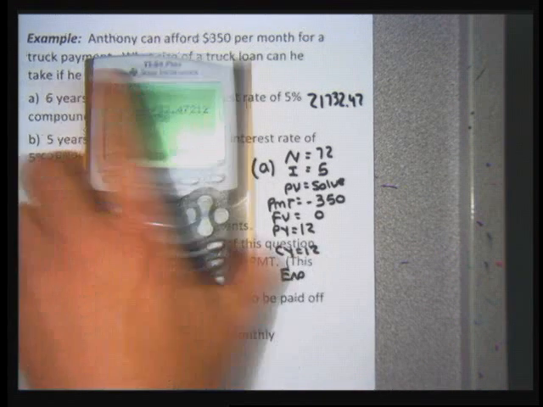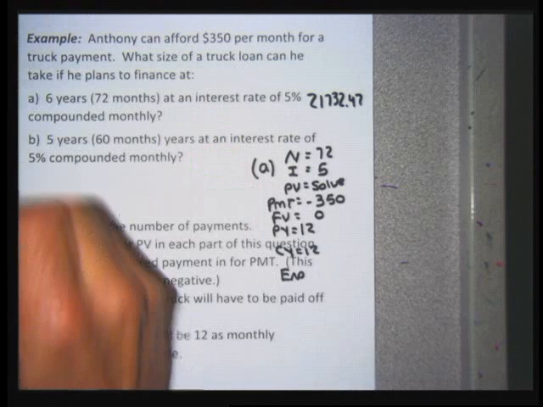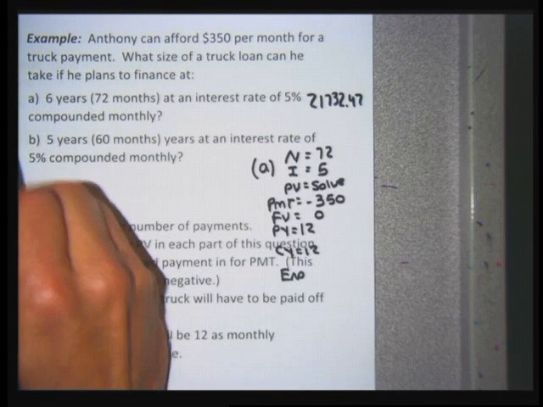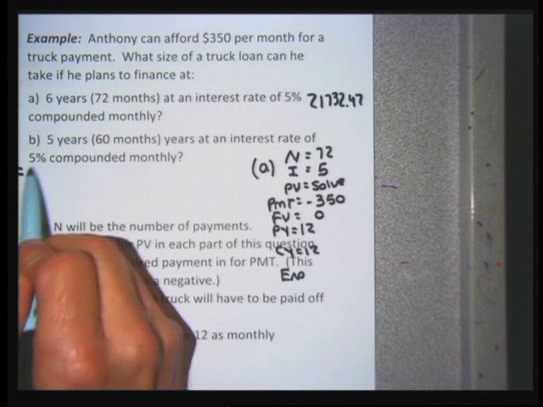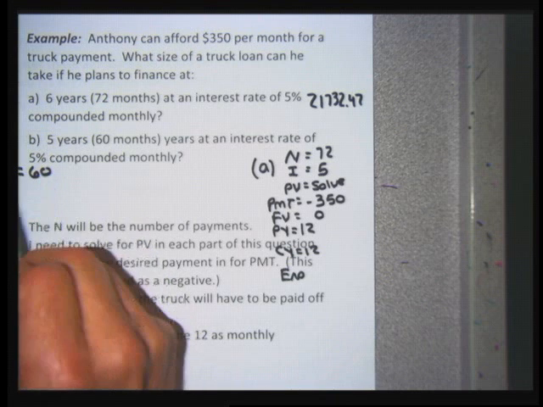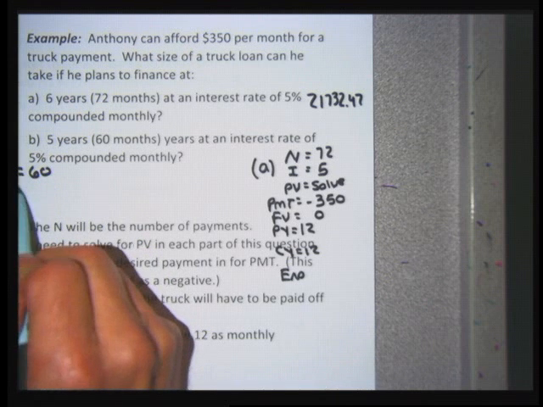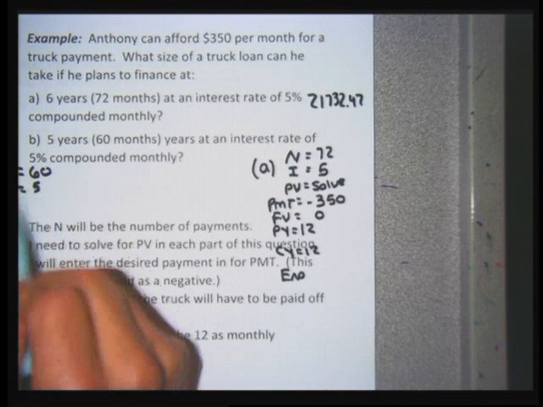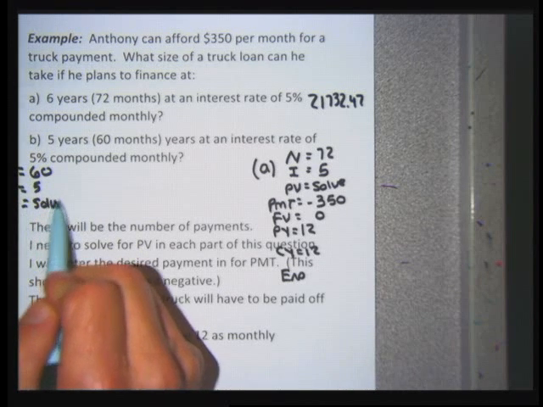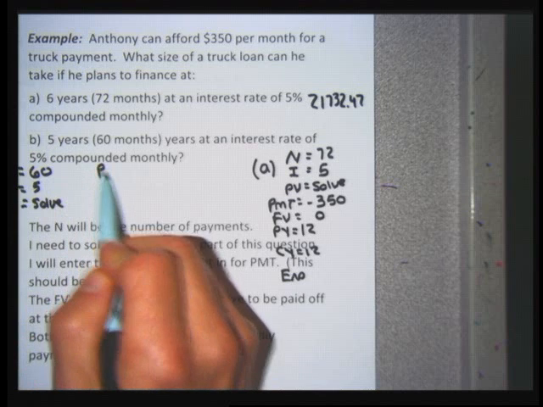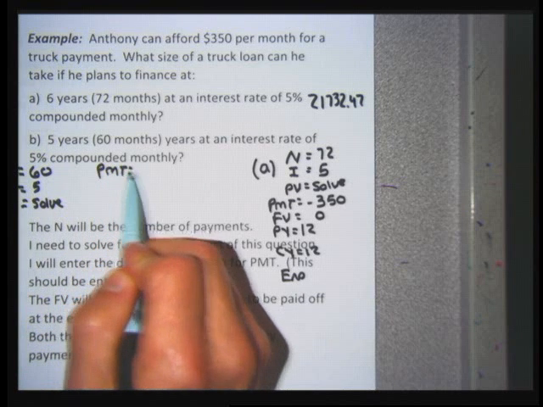Part B, same question, but what if we want to do 5 years as opposed to 6 years? Well, for part B, everything's going to be the same except the N, because I'm still getting a 5% interest rate. I'm still making the same $350 a month payment.